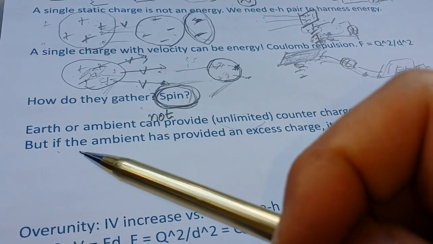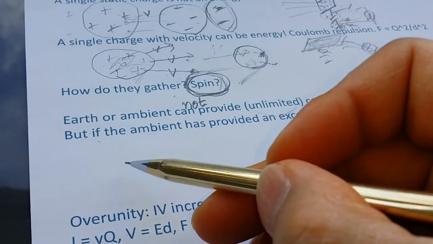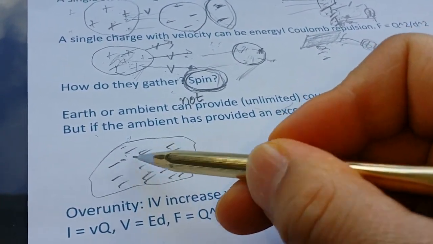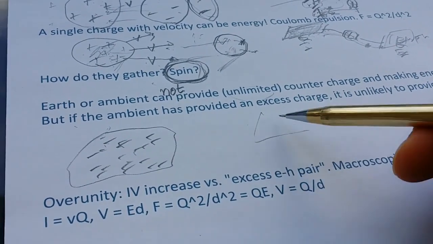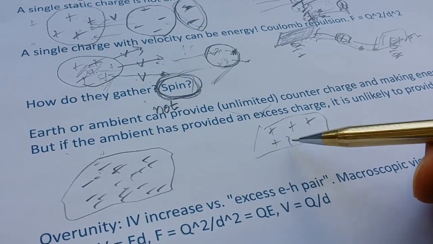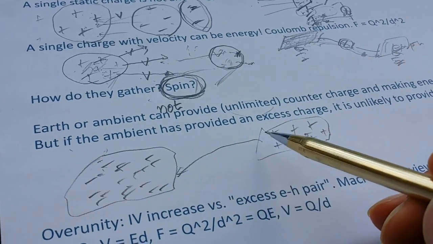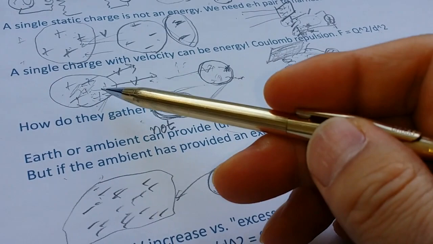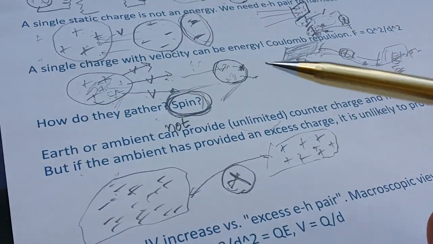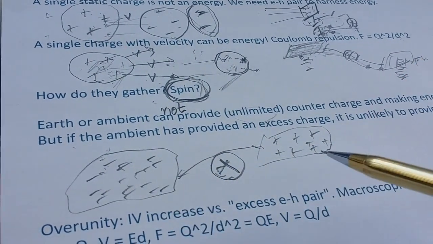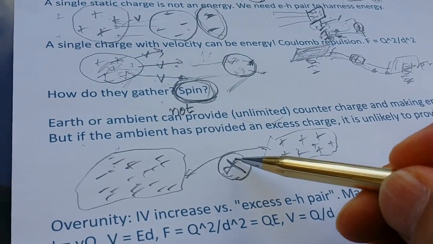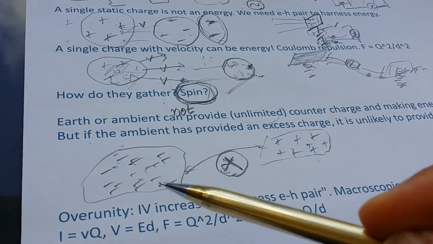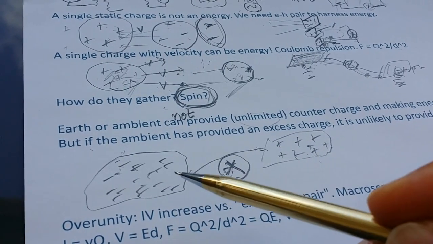But Earth or ambient cannot provide unlimited countercharge. Let's say for some reason the Earth was providing a lot of excess electrons here, but we cannot expect the ambient to provide the exact number of countercharge so that we use this recombination and harness this energy. So this kind of scenario is hard to imagine. This single charge accumulation and then moving a little bit can be possible, but always countercharge is coming and making the energy. Then again, we don't need this kind of overunity device to have the energy extraction from the ambient.